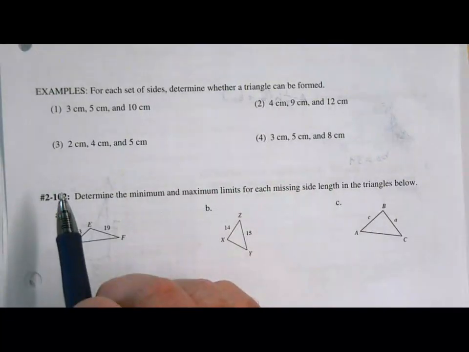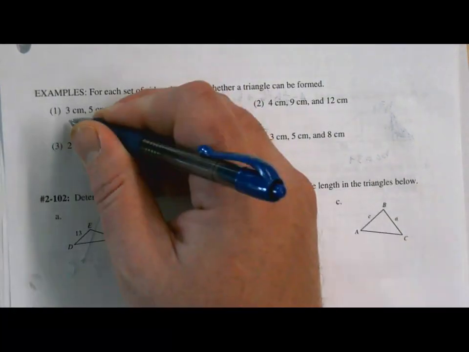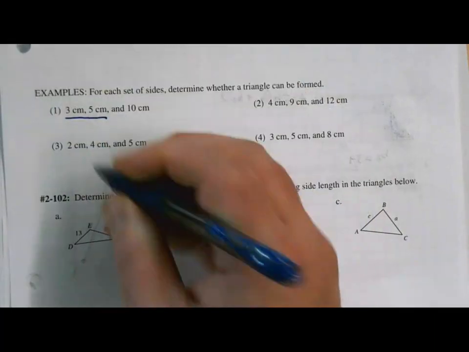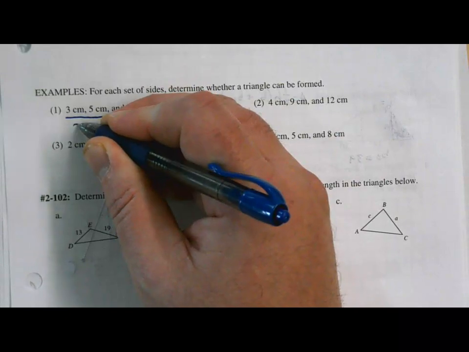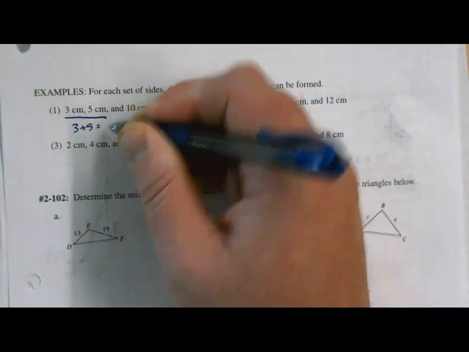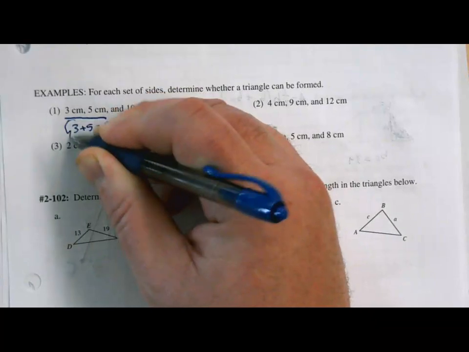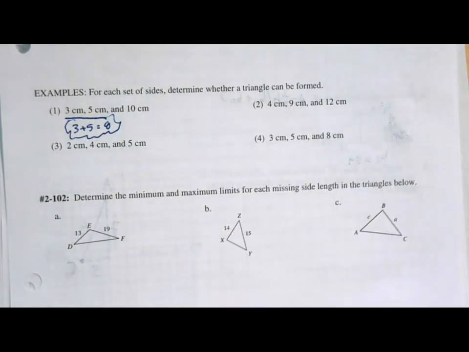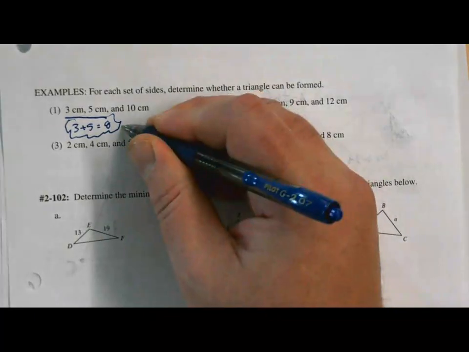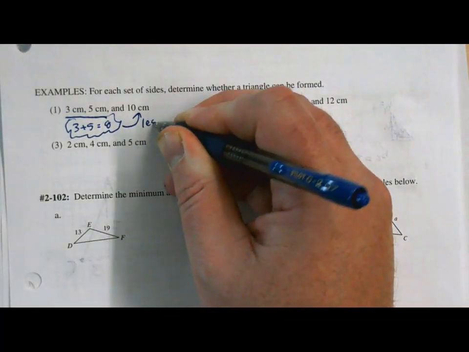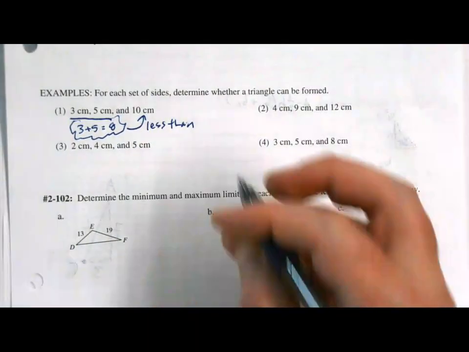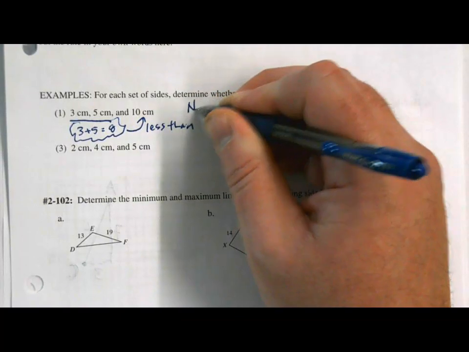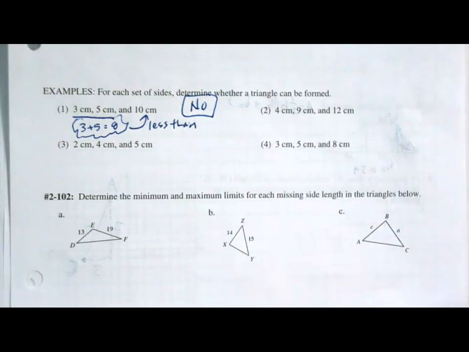So what am I looking at? The 3 and the 5. I'm looking at the 3 and the 5. And what did you do in your head with that 3 and the 5? You said 3 plus 5 equals 8. This is kind of going on inside. This is my thought bubble for that. And 8 is less than 10. So that means no, right? We cannot make a triangle out of that.